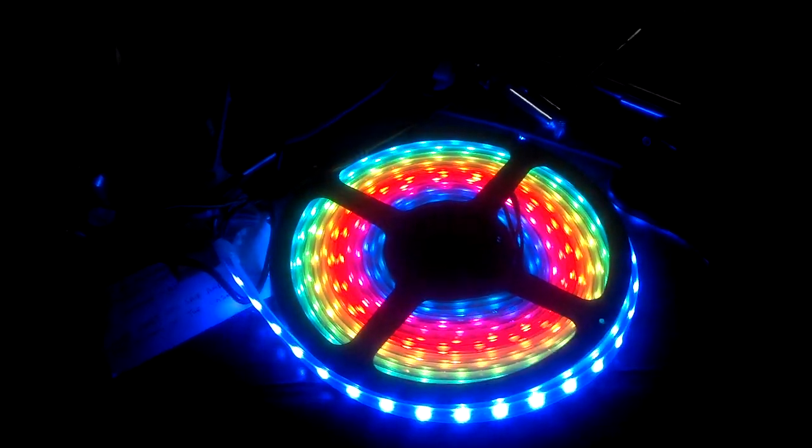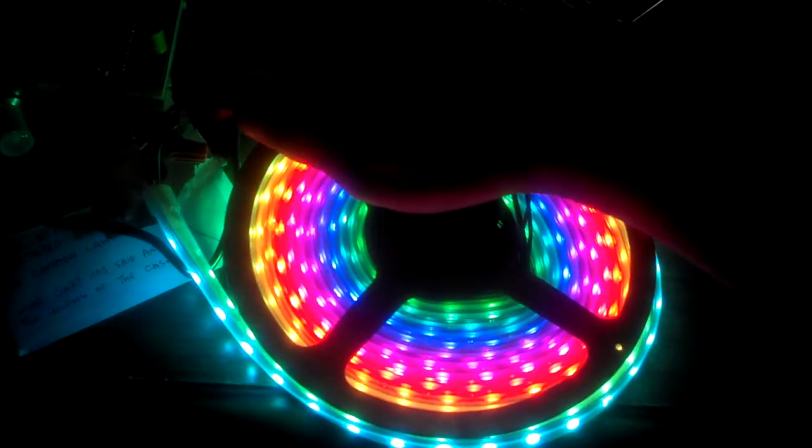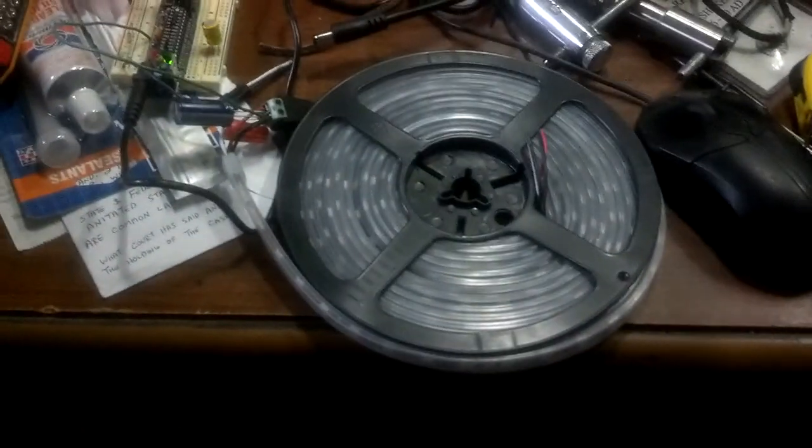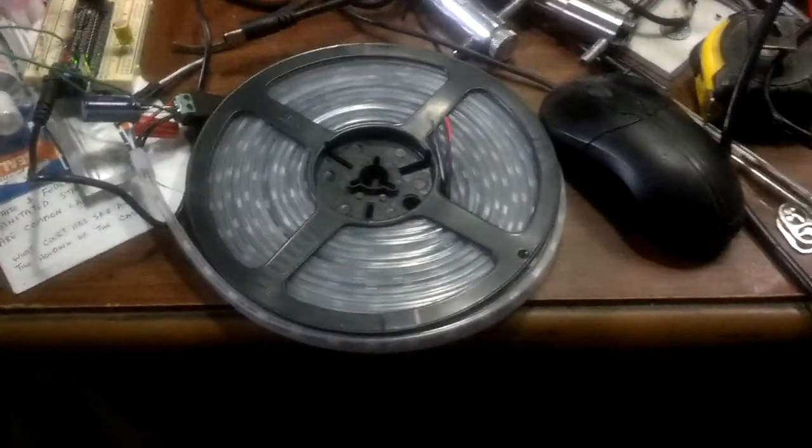Okay, I'm going to take the power off the LED strip. Yeah, see this? That's how bright they were. It's bright. It's light in here. It had so much light it was blocking out the camera.